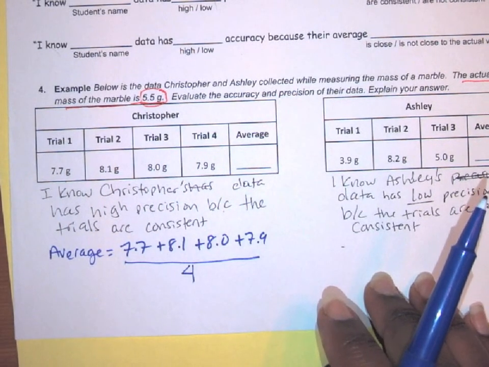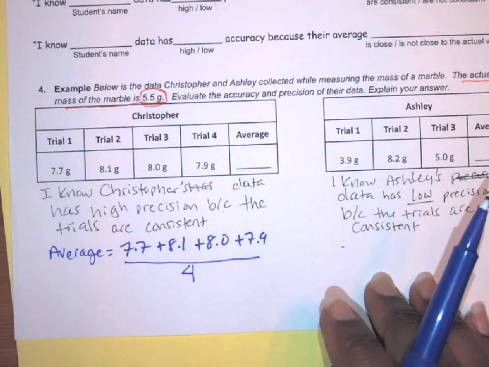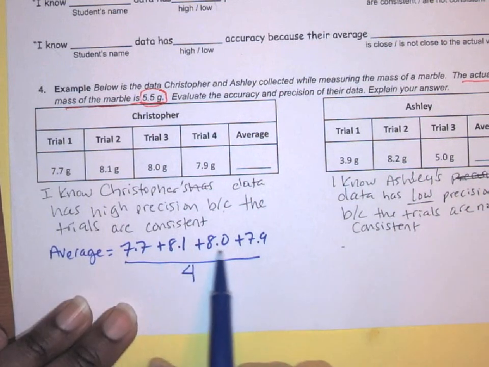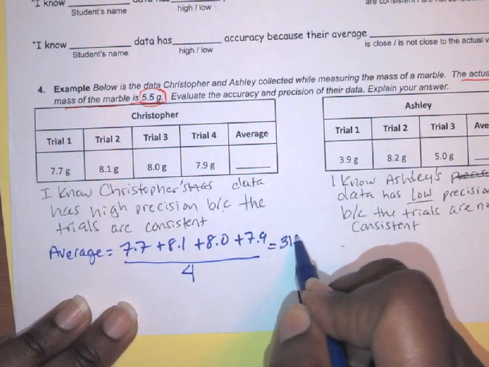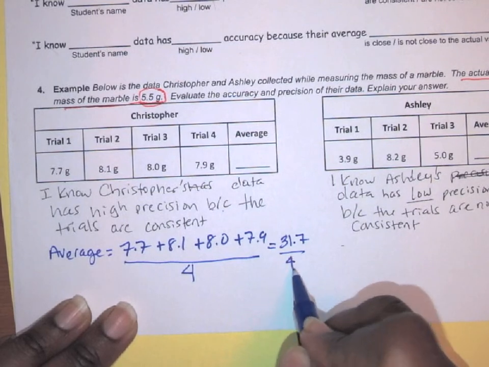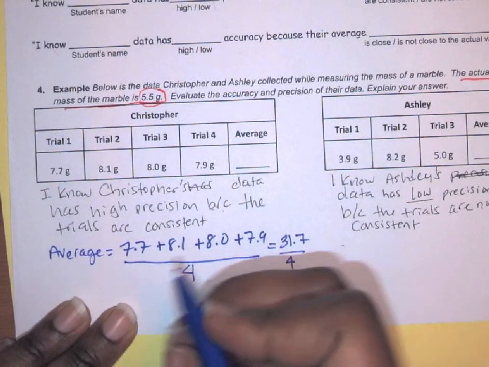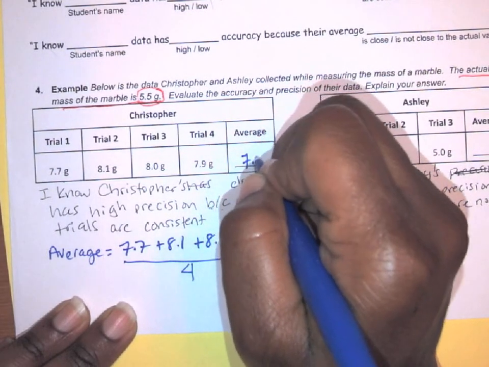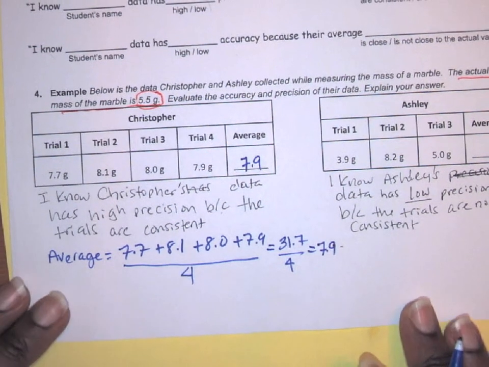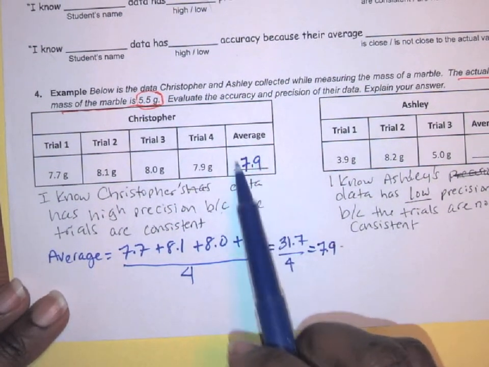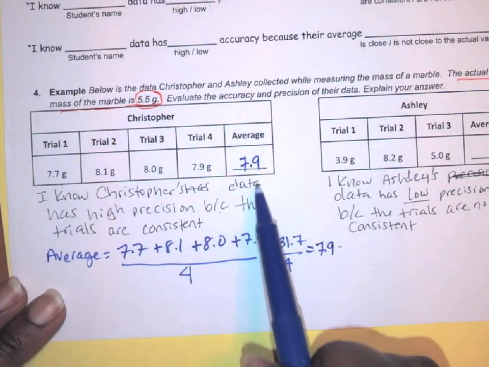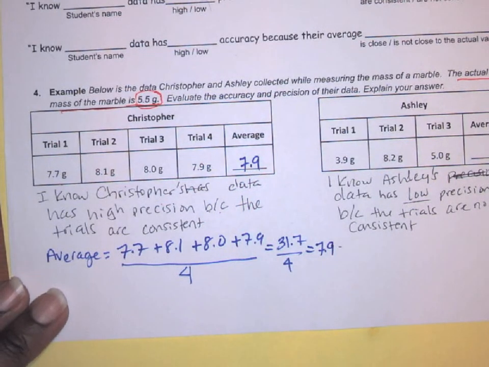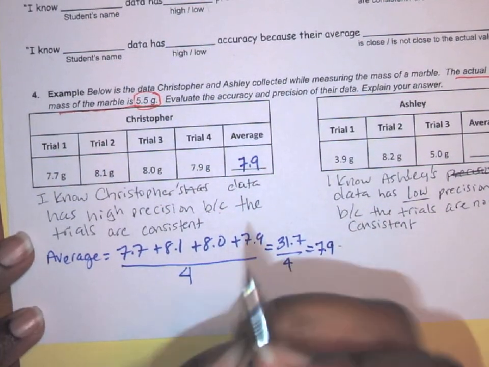So Chris's average, when I add all of these numbers together, I get 31.7, and then I can't forget to divide by 4, and I get his average to be 7.9. So the average is 7.9. Now, is that accurate? How do I know? Well, remember, I calculated the average so I can compare it to the actual value. The actual value was 5.5, but Chris has an average of 7.9. So what does that say? That says that his accuracy is low.